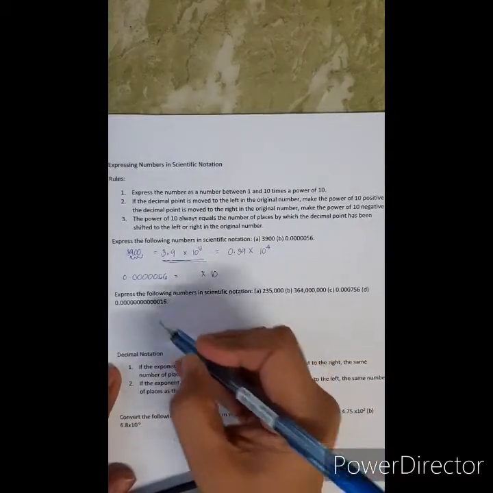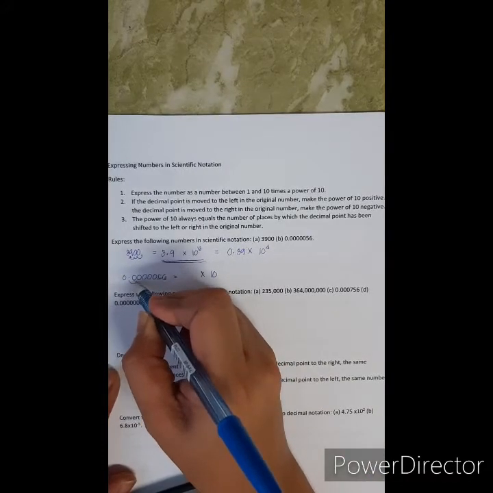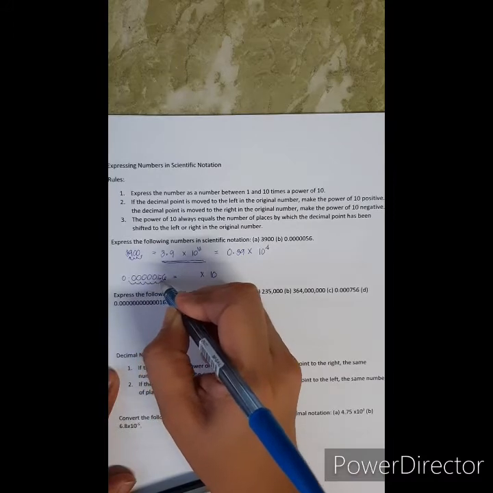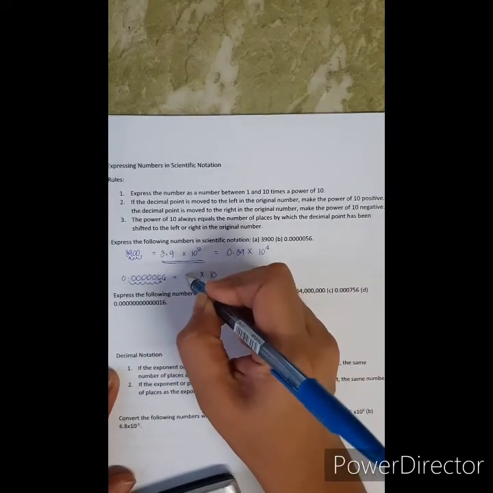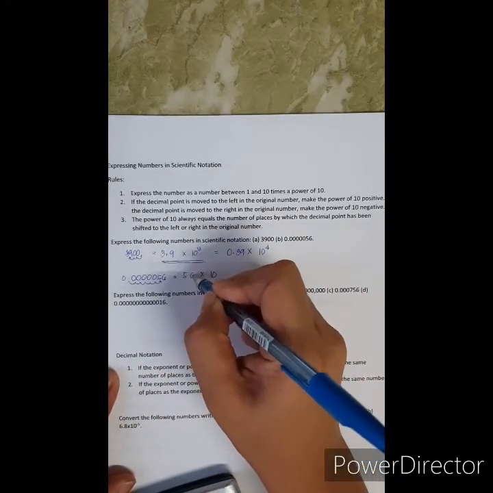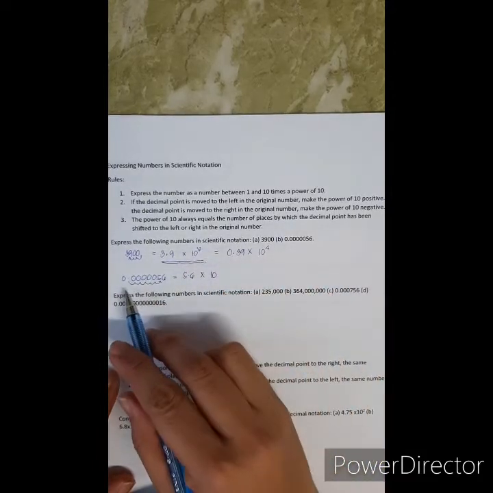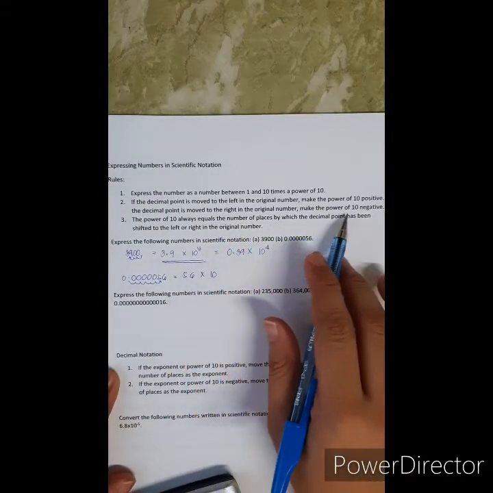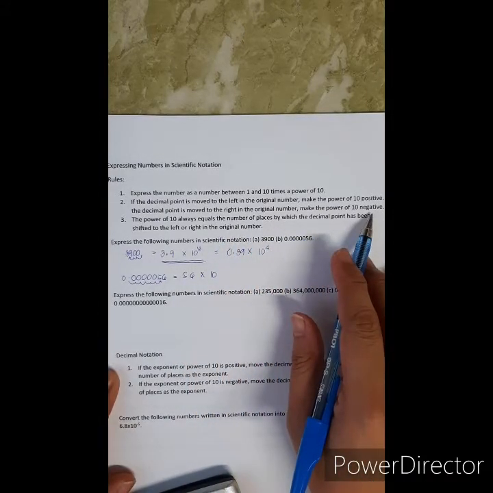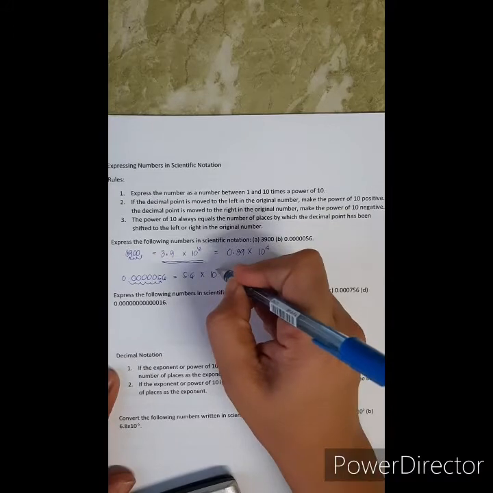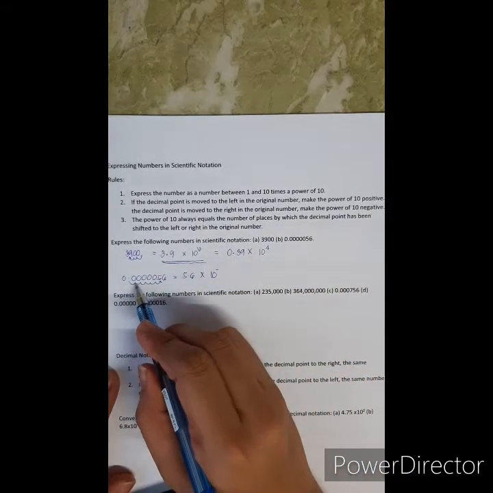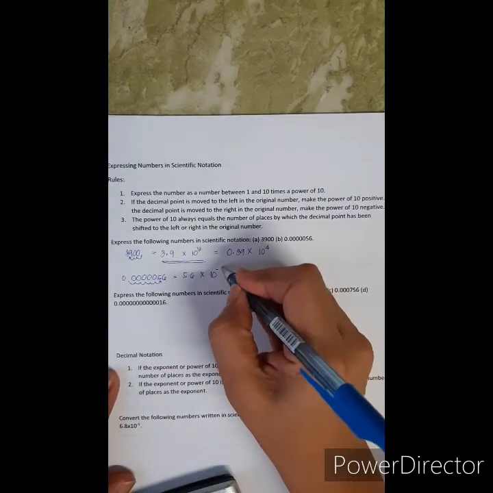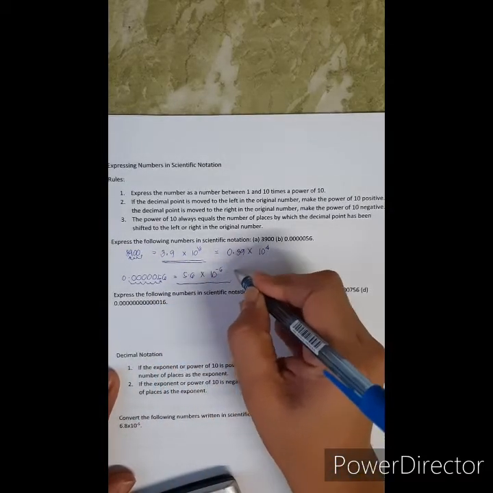Then, movement of the decimal point: 1, 2, 3, 4, 5, 6. So, 5.6 times, since ang movement natin goes to the right, that means power of 10 would be negative. So, negative 6. That would be the answer.